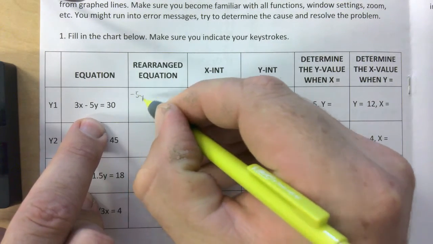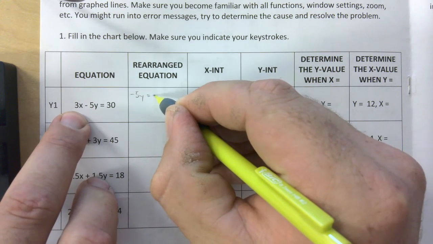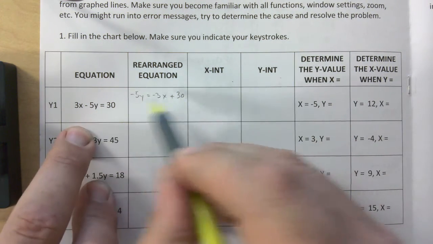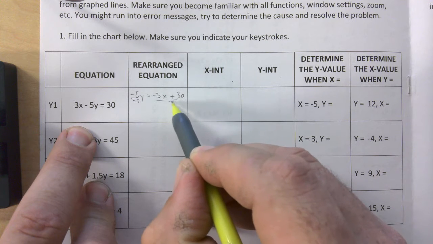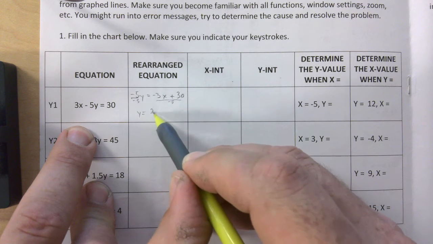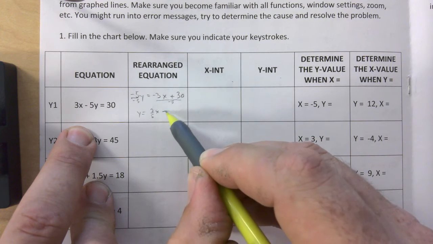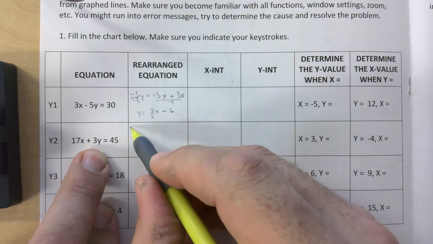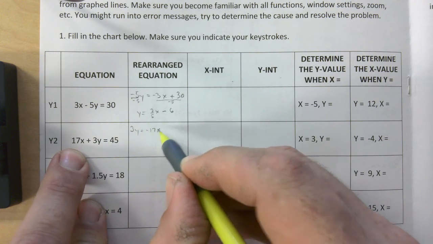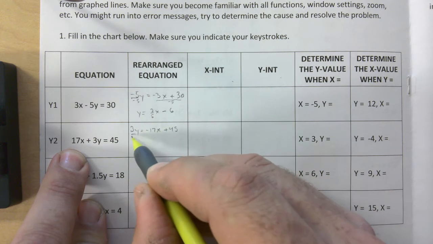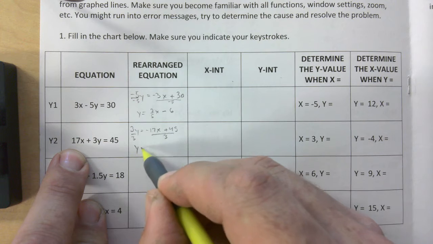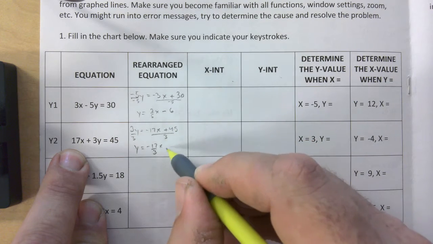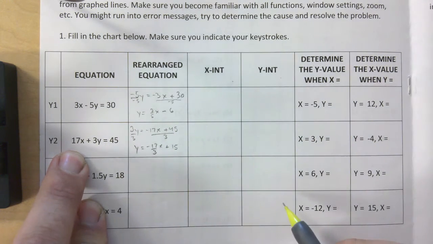So we get negative 5y is equal to the 3x comes over negative and the 30 stays. Then you divide everything by negative 5 and it will be positive 3 over 5 x minus 6. So that's the equation you're going to go with. I'm going to rewrite them all first. Then you have 3y is equal to negative 17x plus 45, divide everything by 3, y is equal to negative 17x over 3, 45 divided by 3 is 15, leave it at that.